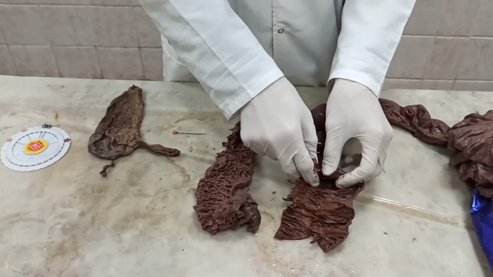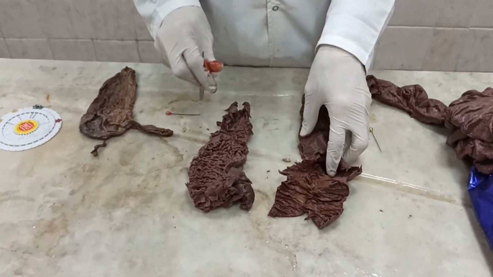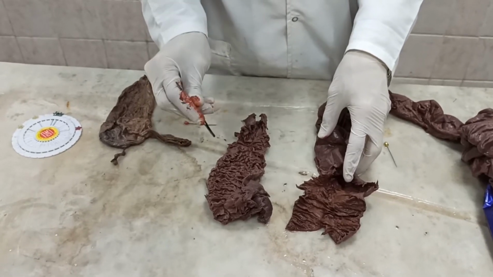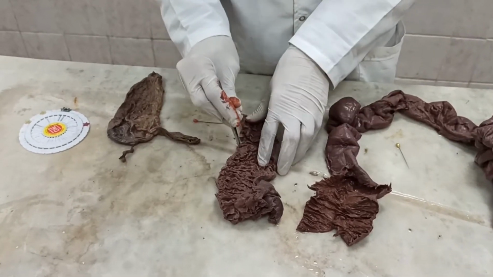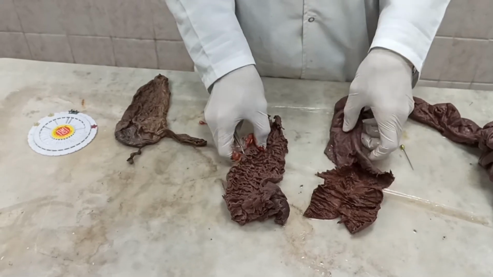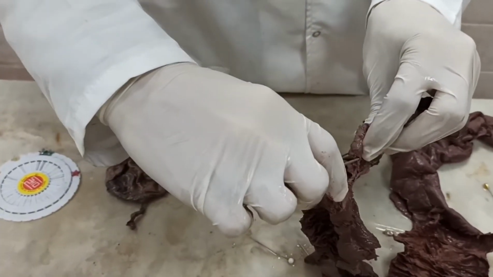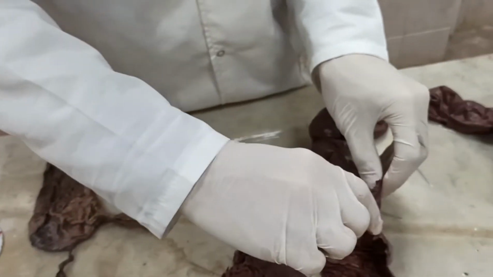Considering the arterial supply of both structures, the ileum has more arterial arcades in the mesentery, while in the jejunum the arcades are fewer. So again, the difference between the jejunum and ileum: the wall of the jejunum is thicker than the ileum.